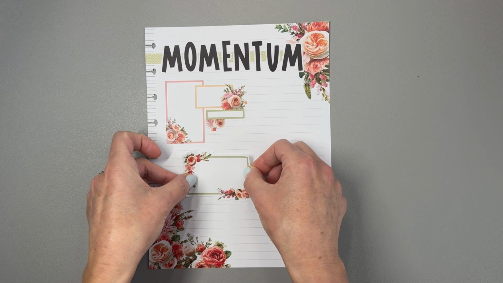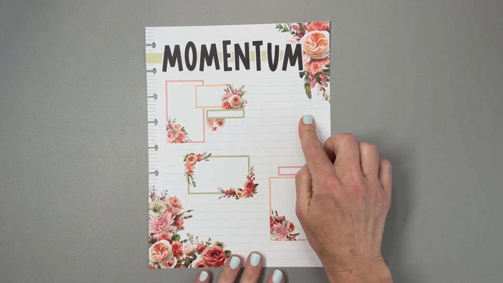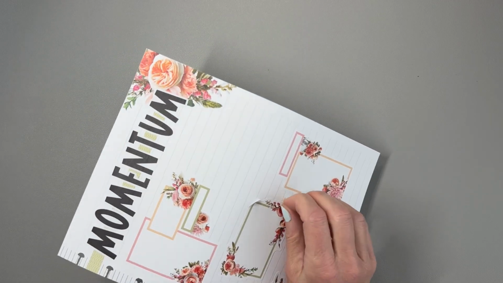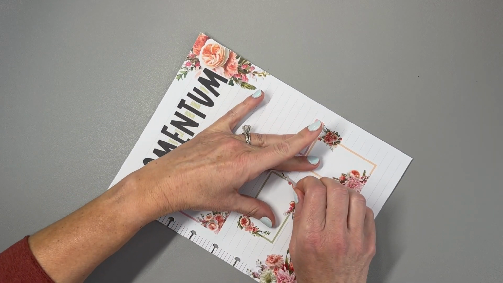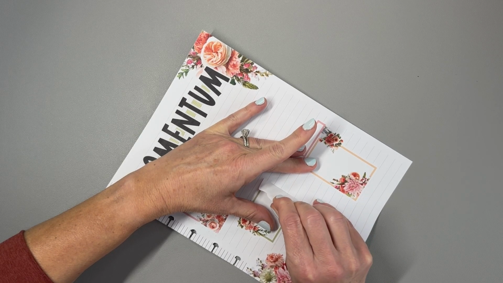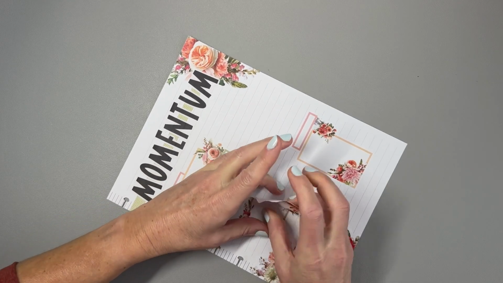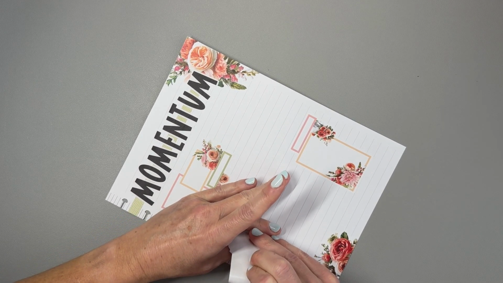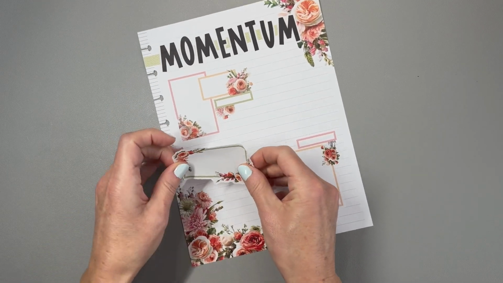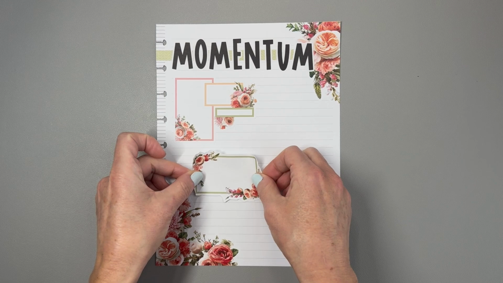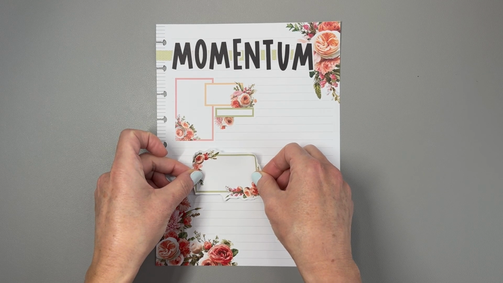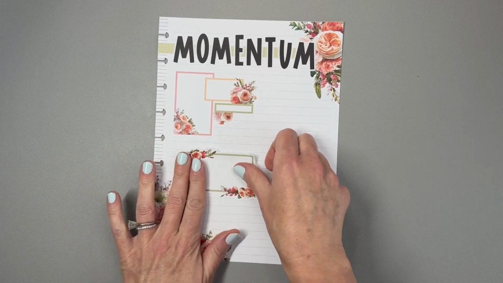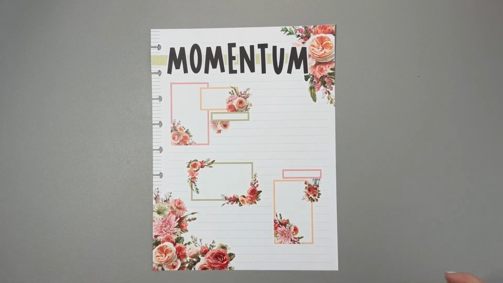Here. I'm not sure if I mentioned at the start of the video, but this paper that I'm using is a Happy Plans and Notes sheet, in case you were wondering. I think I put this down crooked. Let's see if I can fix this. The problem when you lift a sticker is that now the sticker is all curled, so it makes it that much harder to get it down straight. We're gonna try. Is that better than the first time? I think it might be a little bit.